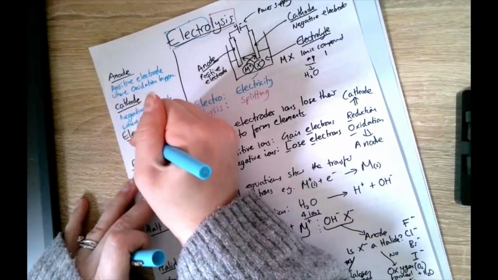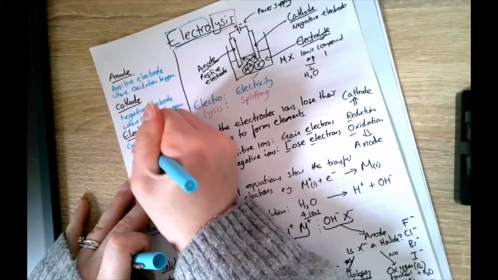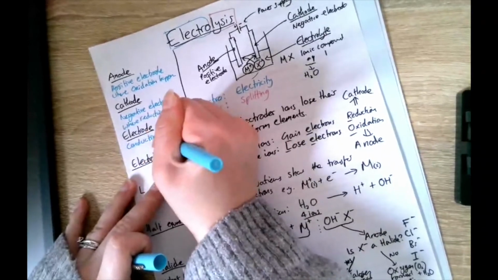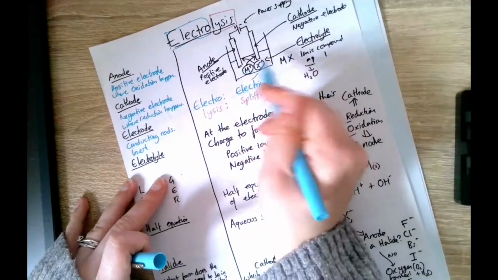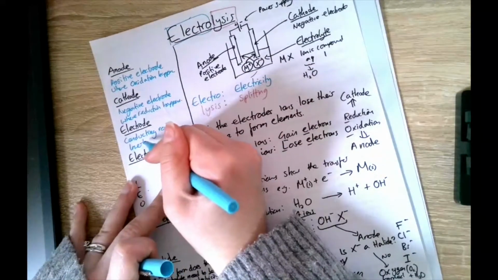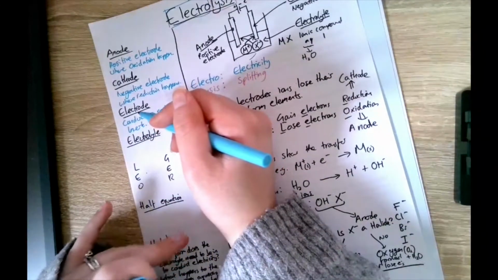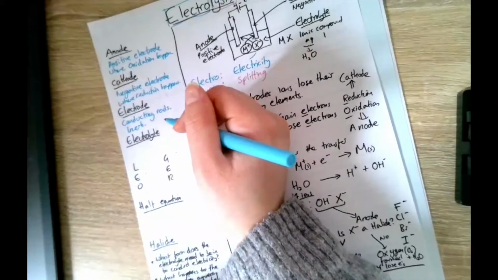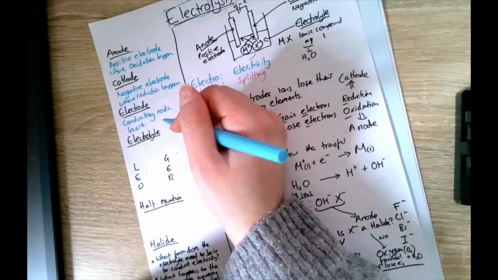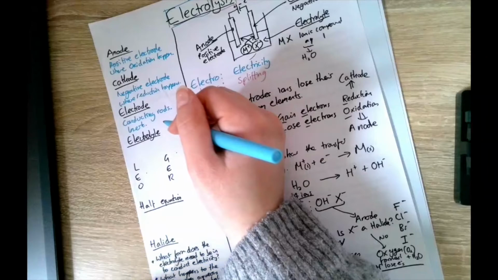Our electrodes are simply conducting rods. They do need to be inert so that they don't react with the electrolyte. Sometimes, however, they do react with the products produced. For example, when graphite, which is carbon electrodes, are used in the extraction of aluminium, it will react with the oxygen that's produced.